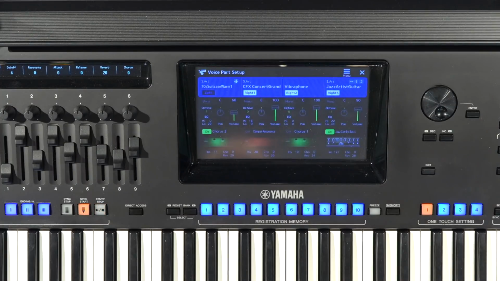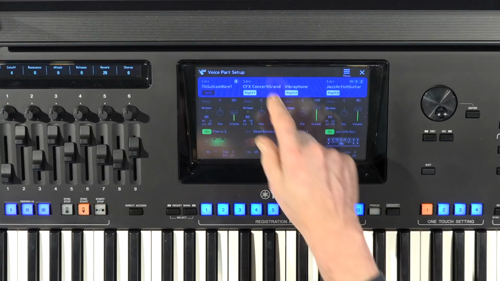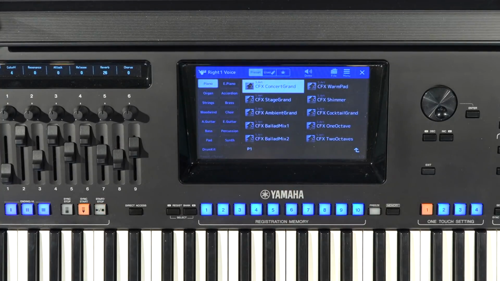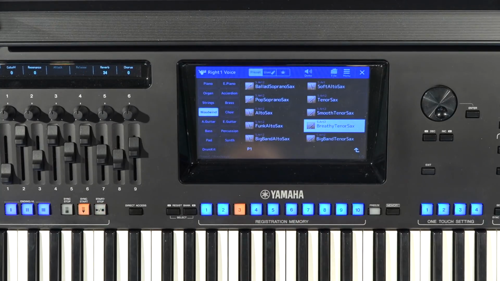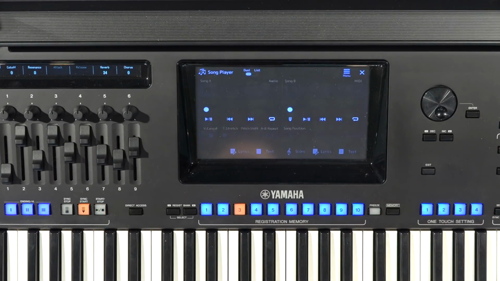Same thing with the voice here, so you hit your voice button. If you have your voice open, that's what you're going to see there. As you go from sound to sound, you're going to see these all change to whatever sound you have in there. But once again, that's self-explanatory. Song, we went over a little bit earlier. Song gives you everything you need to have in your audio recorder and your MIDI recorder for playing them. So that's simple.